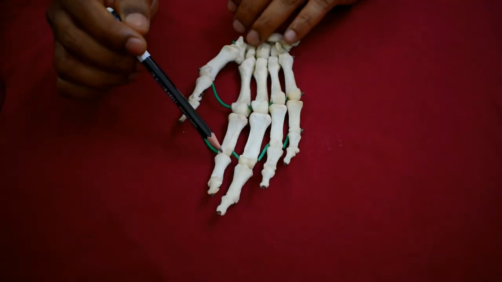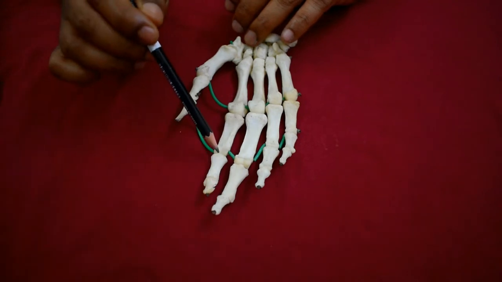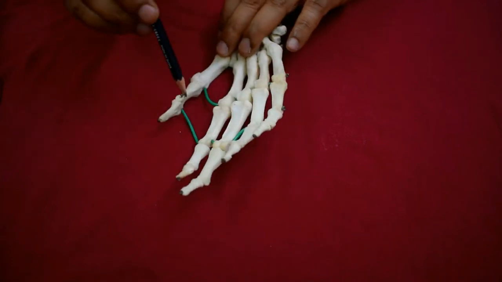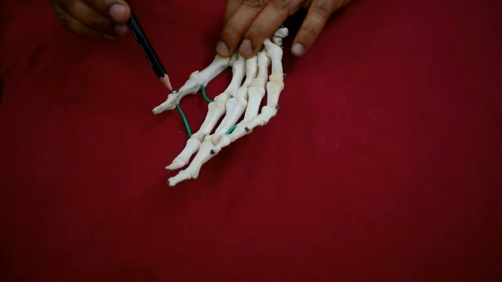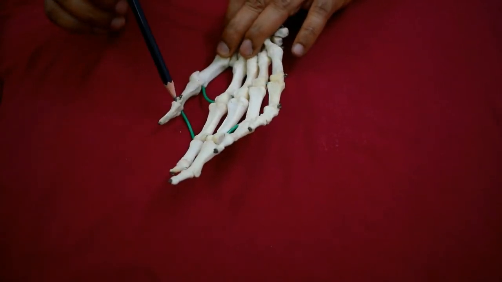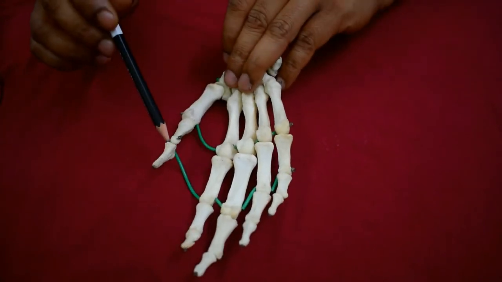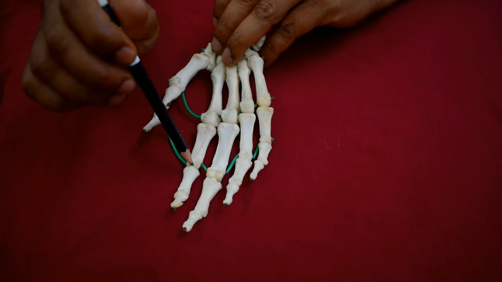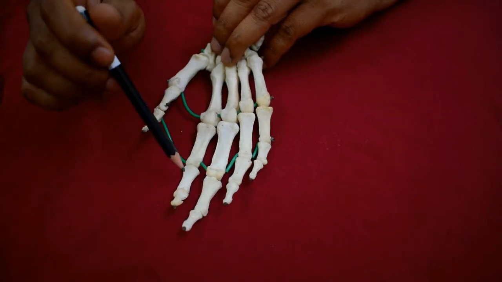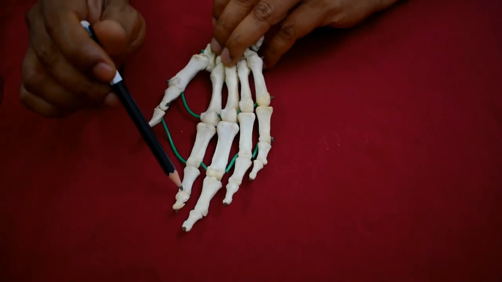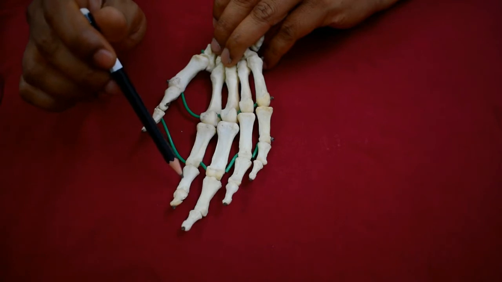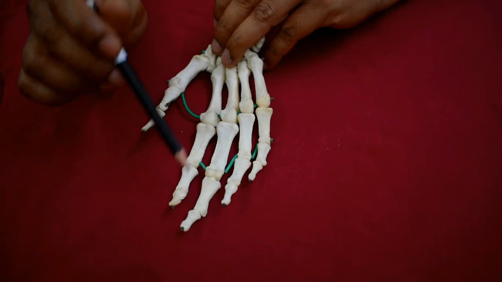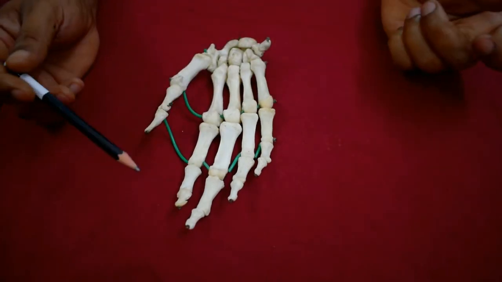In between the phalanges, there will be interphalangeal joints. This is the proximal interphalangeal joint and this is the distal interphalangeal joint. But in the case of the thumb, only one interphalangeal joint is there. So, this is one interphalangeal joint. But in the remaining fingers, this is the proximal interphalangeal joint between the proximal and middle phalanges, and the distal interphalangeal joint is between the middle and terminal phalanx. This is about the articulated hand.